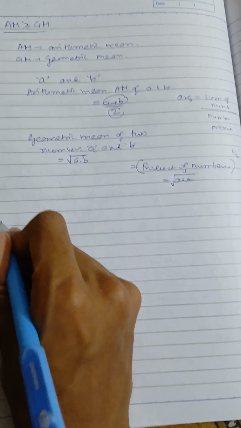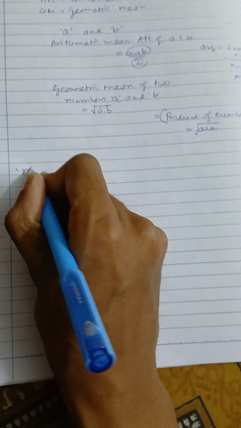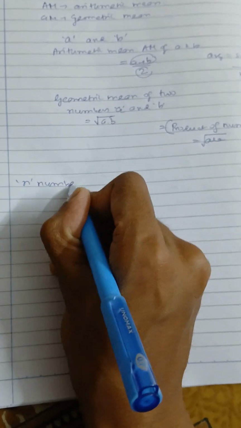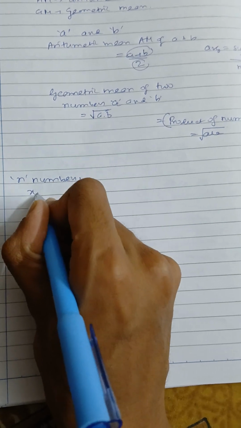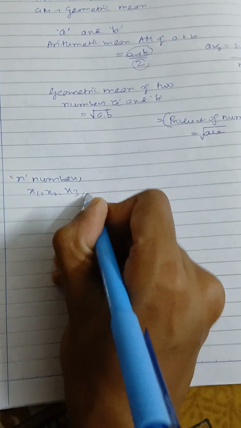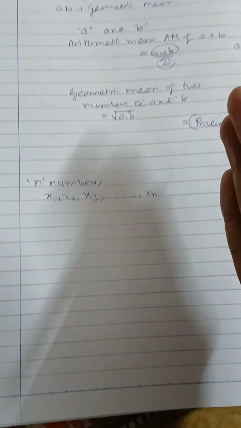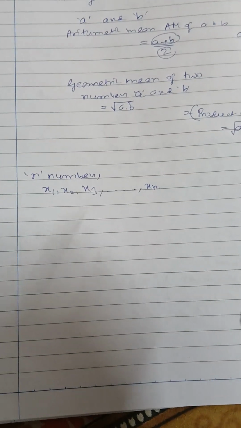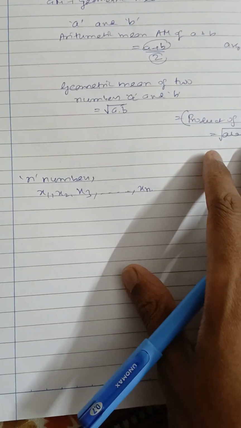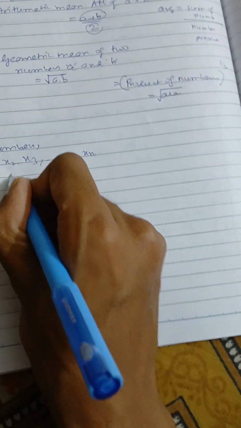For n numbers, if we are having observations x1, x2, x3, up to xn, we are having n numbers which start from x1, x2, x3 and end at xn.